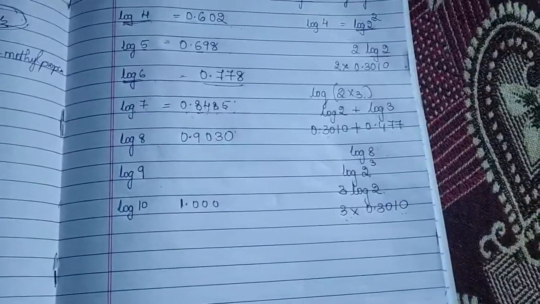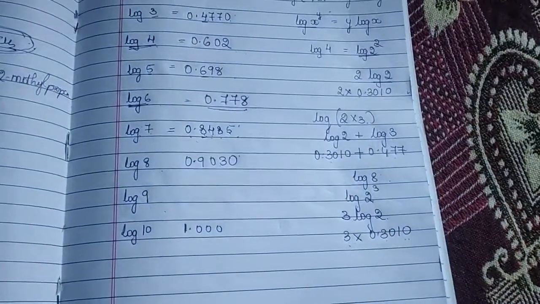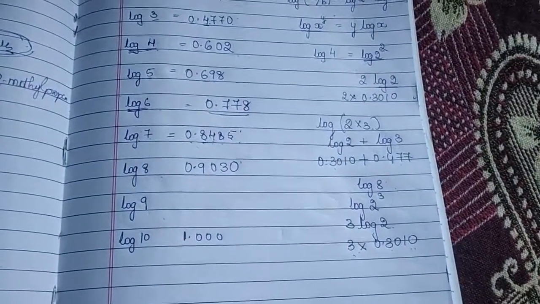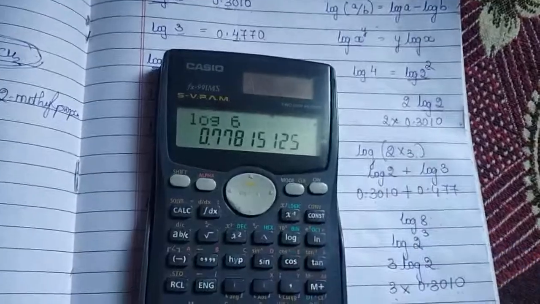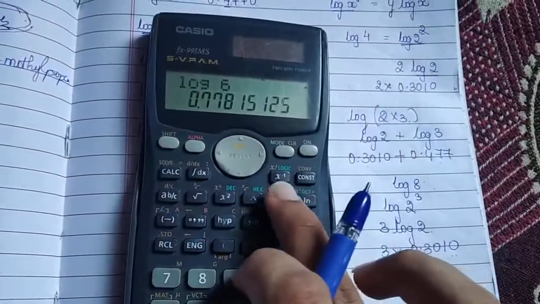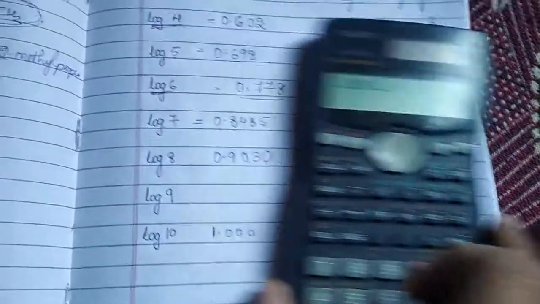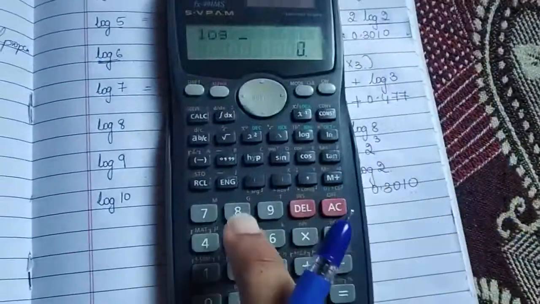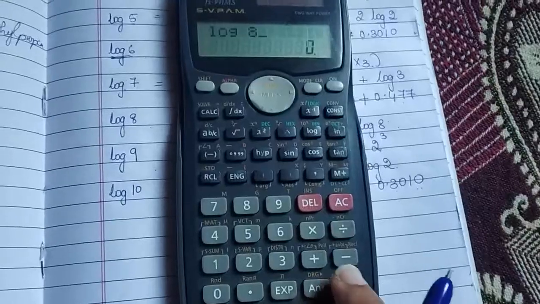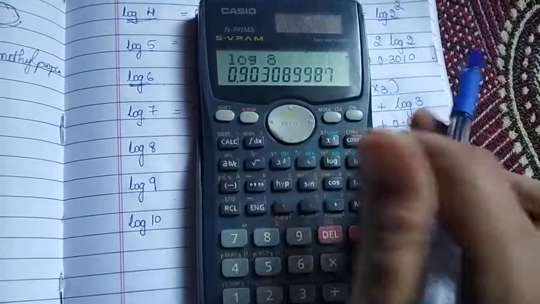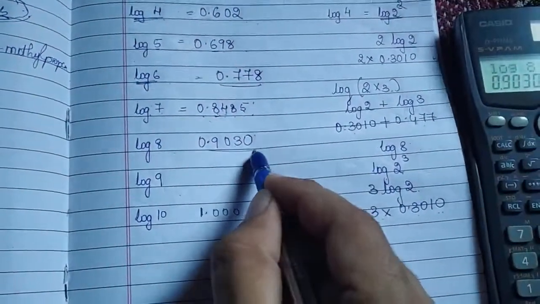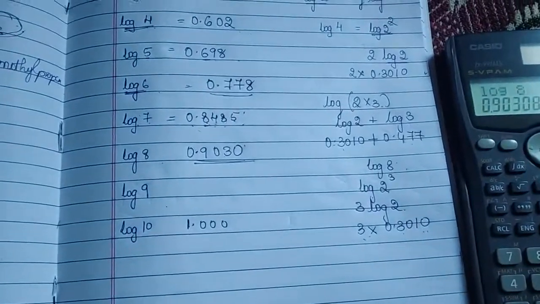So log 8 is 0.9030. Yes or no? So let us check it now. We have calculated log 8 as 0.9030. Getting my point? Yes, 0.9030.